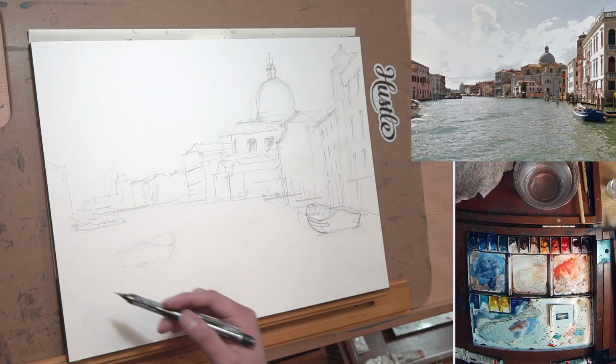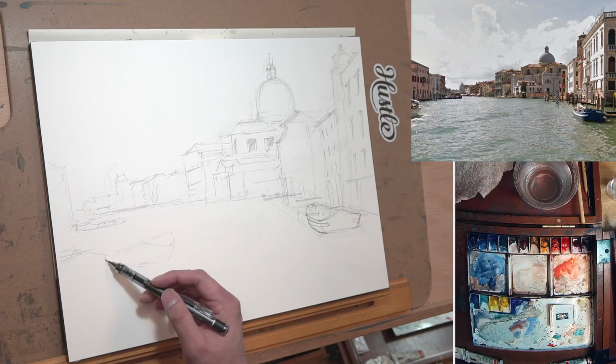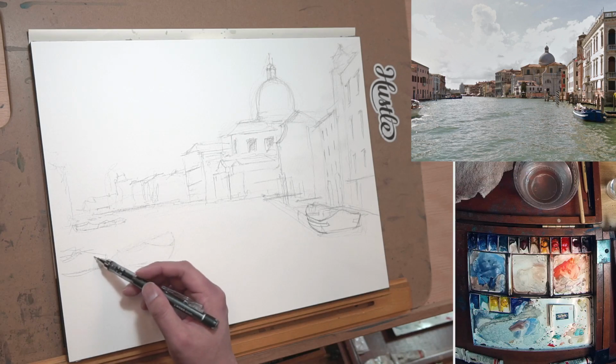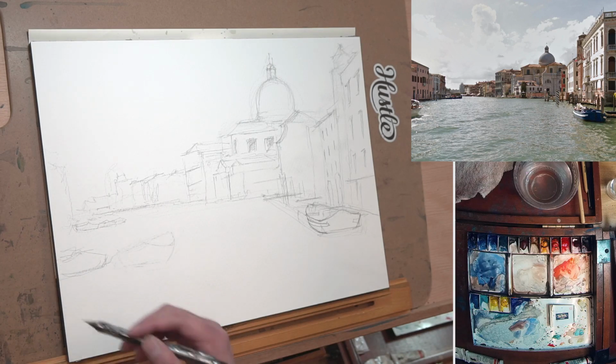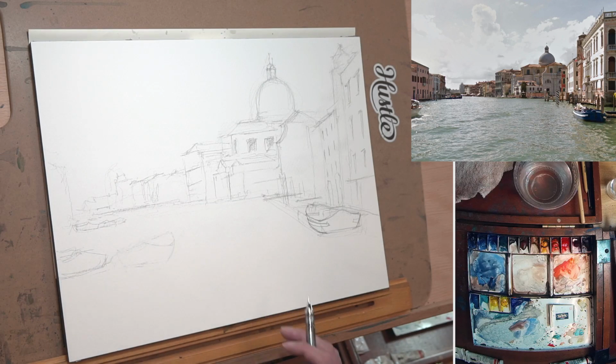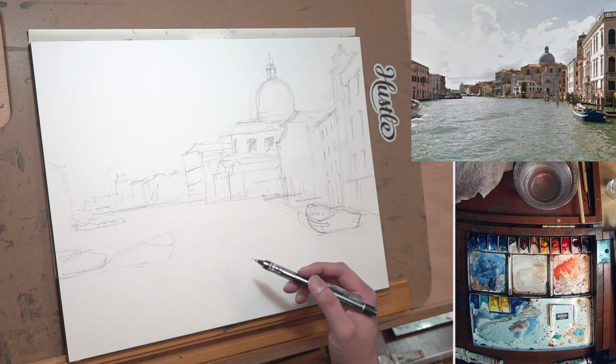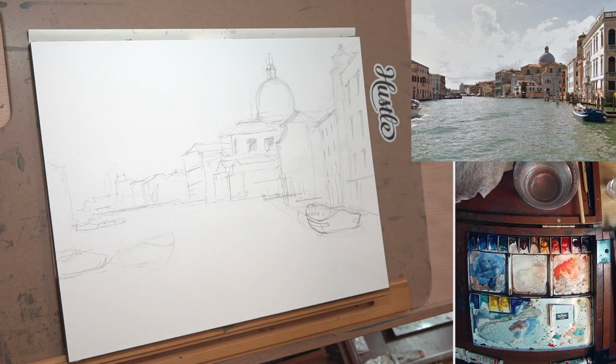Okay, so I'm just gonna try to, okay, what I call winging it. Okay, so we have one boat here. I want something kind of off the frame. I don't want it to be really distracting. I just need something here to offset all that busyness here, and it doesn't need to be something very big.